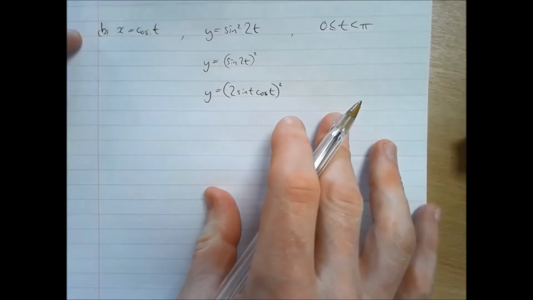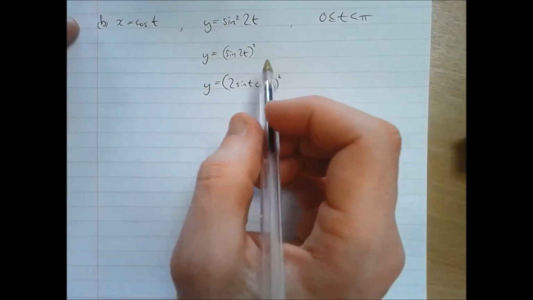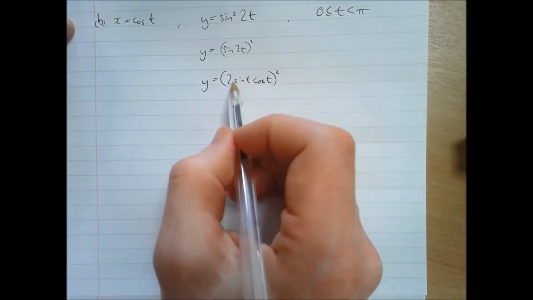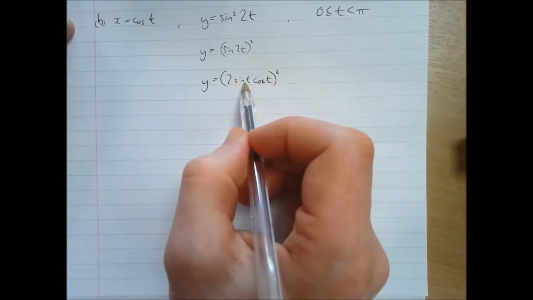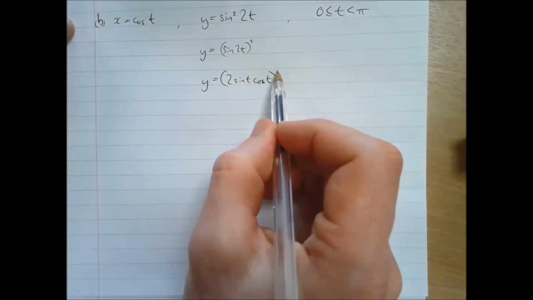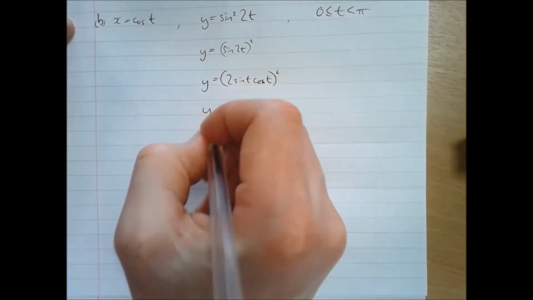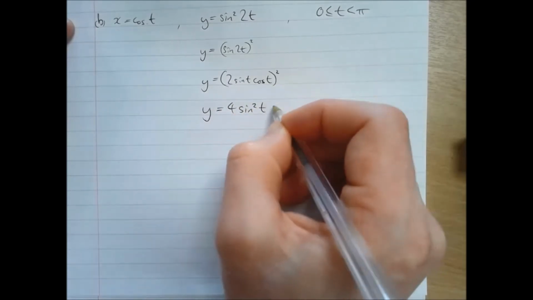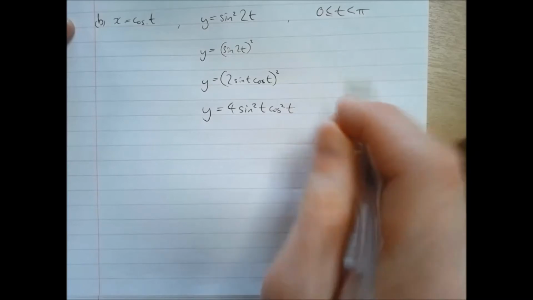Okay, well, that's sort of okay. But then in terms of cos t, that could be replaced with x, but sine t on its own, we're a bit stuck. But then if we use this squaring and push that through, we have 4 sine squared t cos squared t.